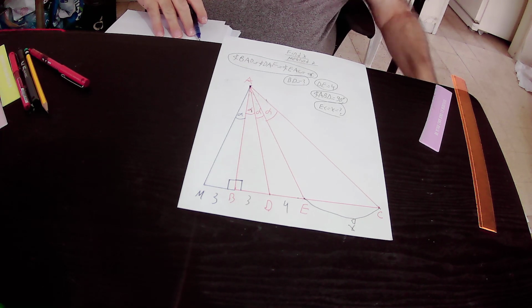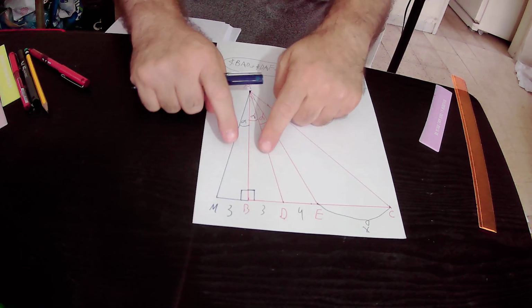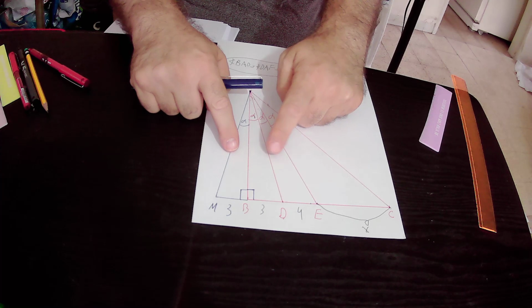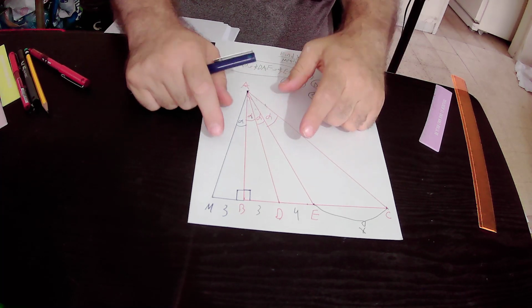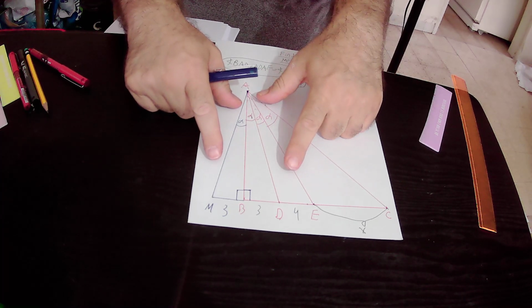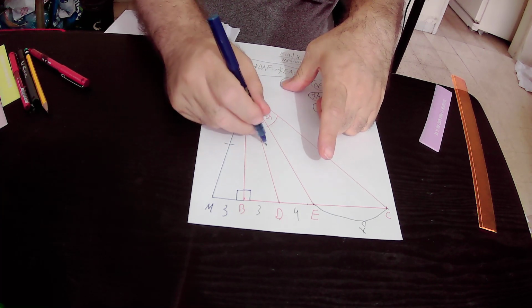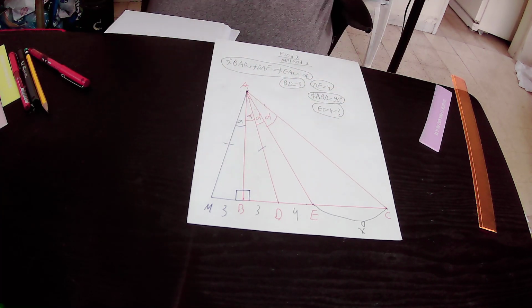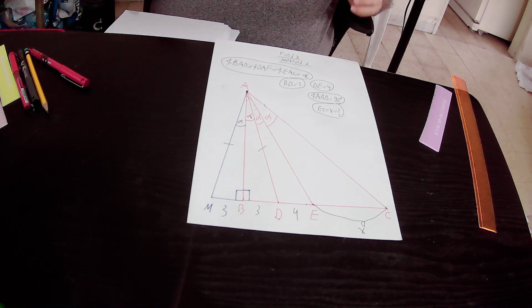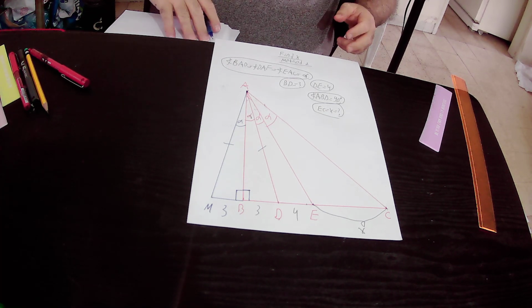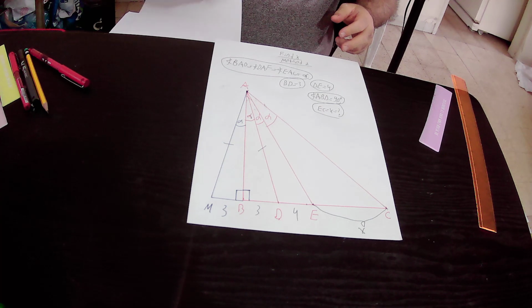And we also, from the fact that those two triangles can go into each other, we can conclude that side AM equals side AD. AM equals AD, according to the rule that corresponding sides in congruent triangles are equal to each other. So I'll write it down.